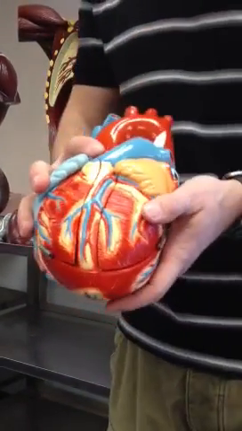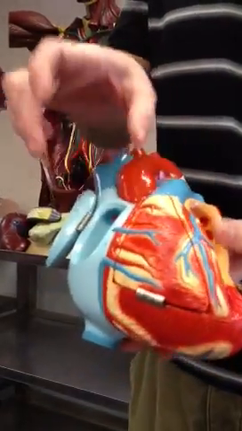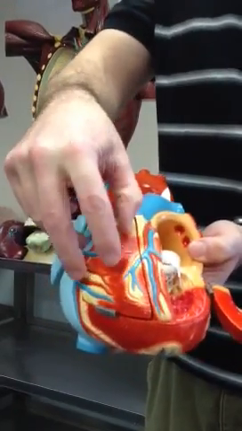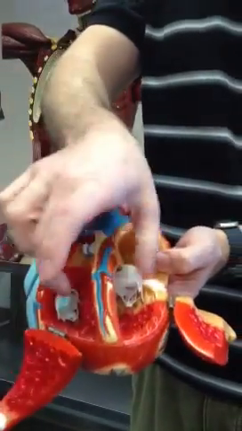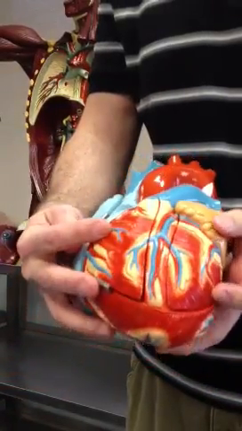Now that takes us through most of the features of the heart, though I realized I forgot the septum, so to toss it in, we have the interatrial septum, or atrial septum, the wall between the atria, and we have the interventricular septum, which is the wall between the 2 ventricles. Now we can get on to coronary circulation.